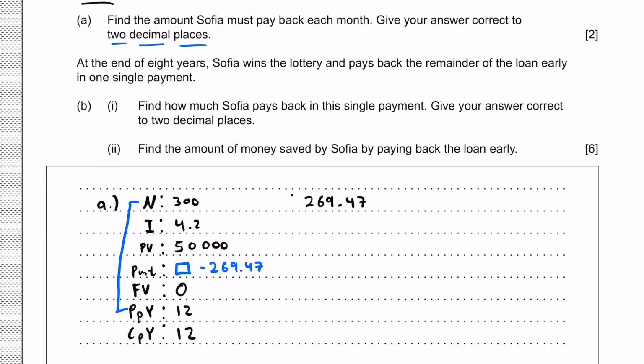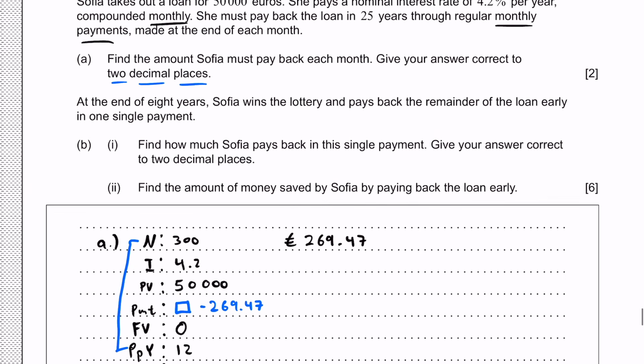269.47, and the units are euros. Okay. At the end of 8 years, Sophia wins the lottery and pays back the remainder of the loan early in one single payment. Part 1 of Part B. Find how much Sophia pays back in the single payment. Give your answer correct to 2 decimal places.